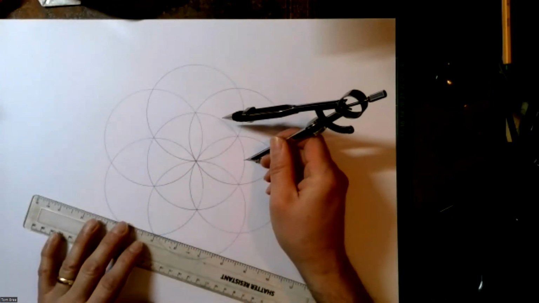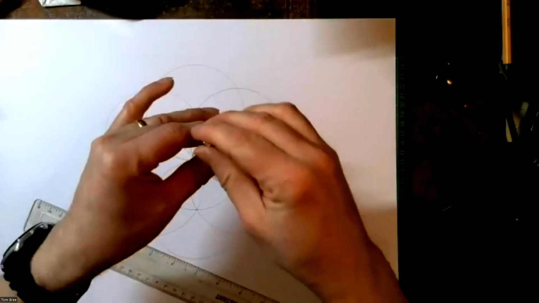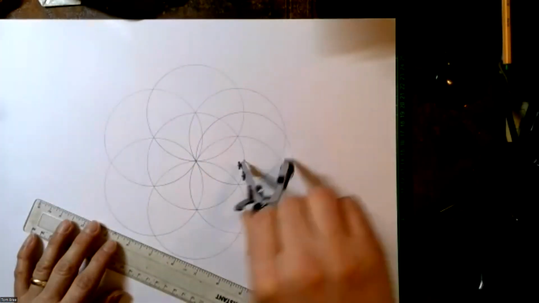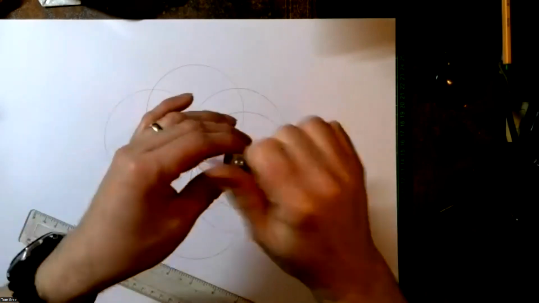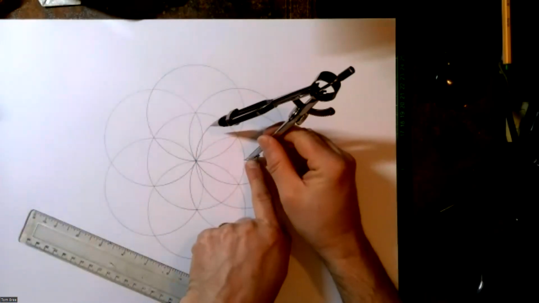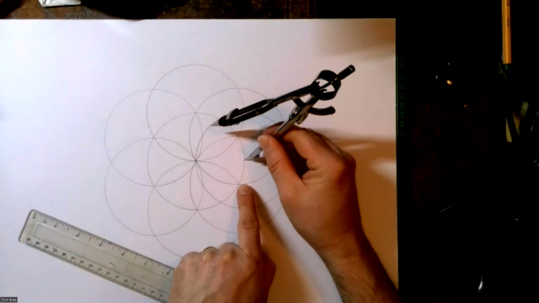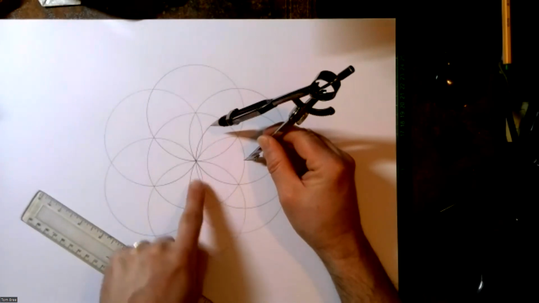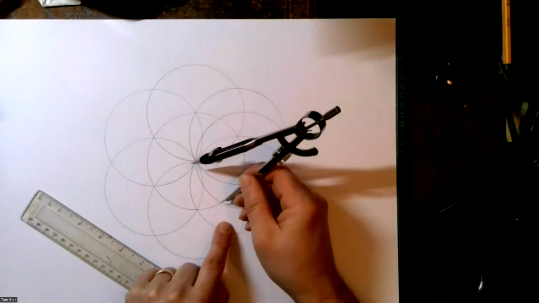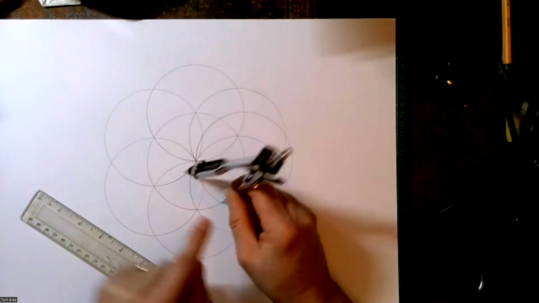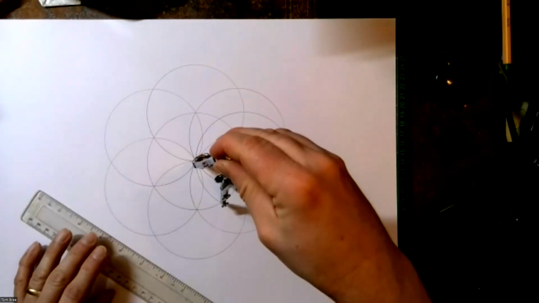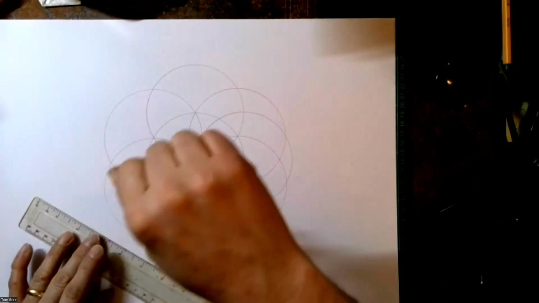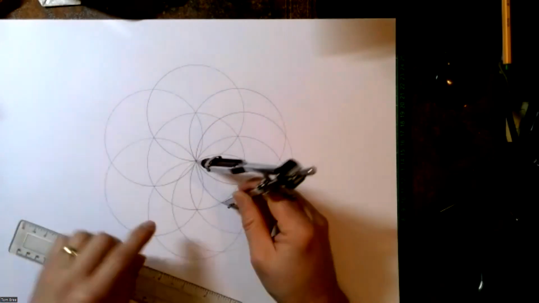So I'm going to begin from this point here and do the same thing. Now you'll need to concentrate a bit harder in terms of knowing where to go. So for instance, when you look here, we don't go to where the petal tip is, we go to where this single line is, where this single curve crosses the central circle. And I'm going to keep on following that principle.